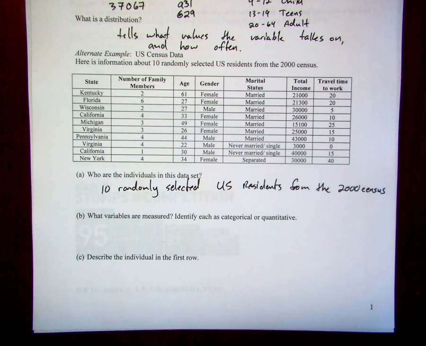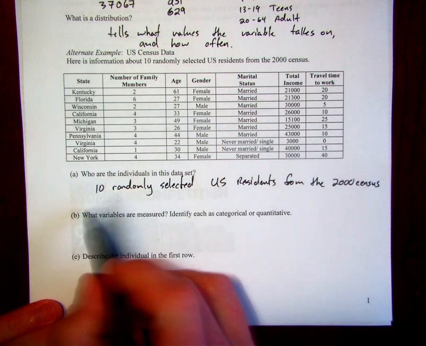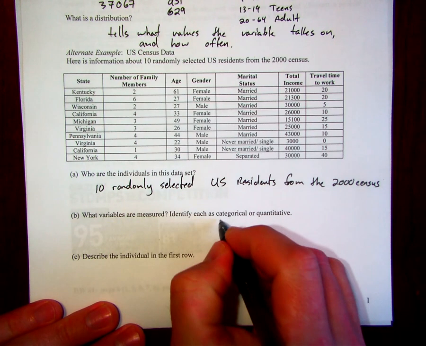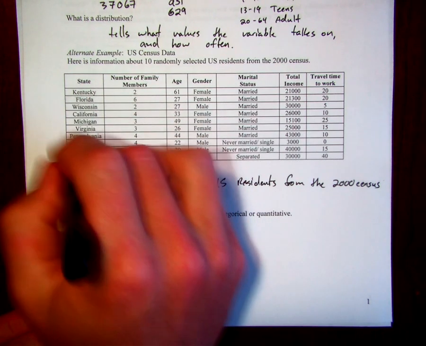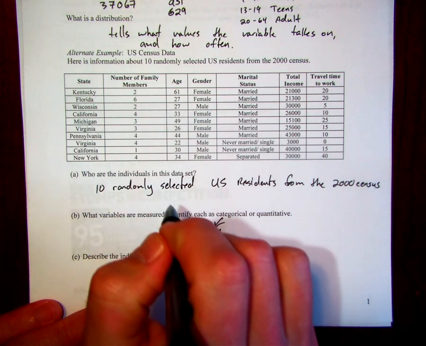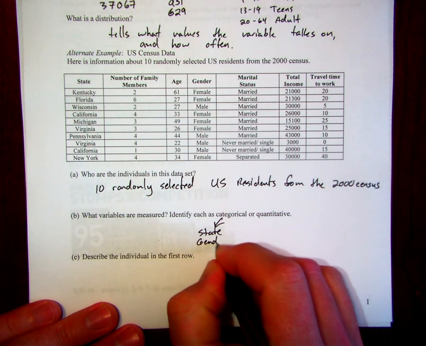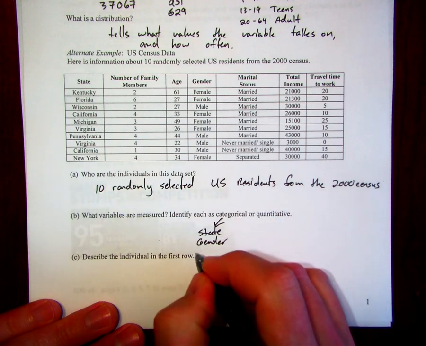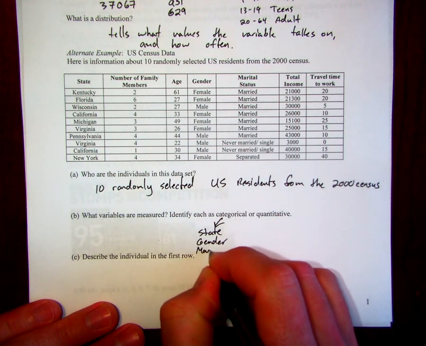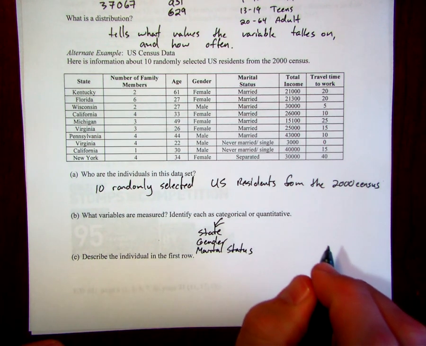What variables are measured? Identify each as categorical or quantitative. You could list these all out individually, or you can answer both of these questions at the same time. So your categorical variables would be your state. You can't really find the average state that somebody was born in or lives in. So state is categorical. Gender is another one. You really can't find the average gender. I don't even know what that would mean. Income, no. You got gender, you got marital status. And I think that's it as far as categorical.